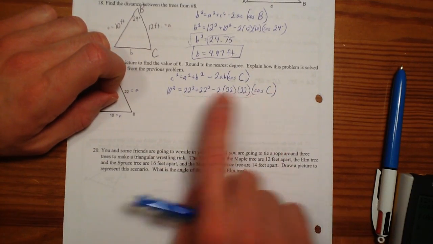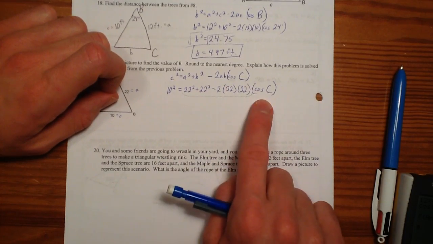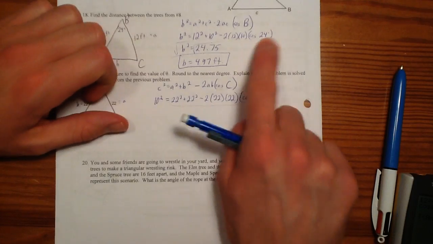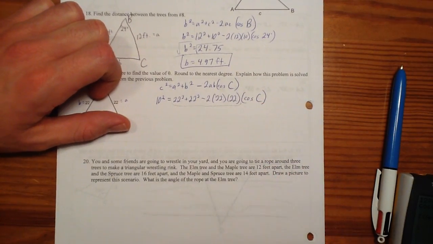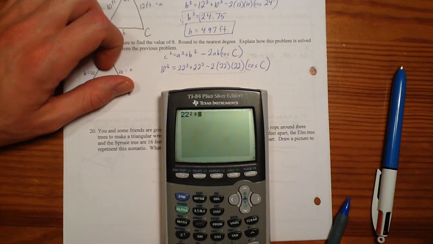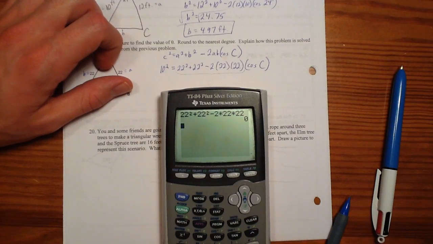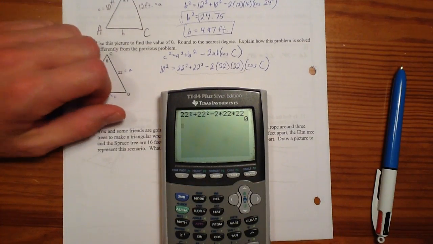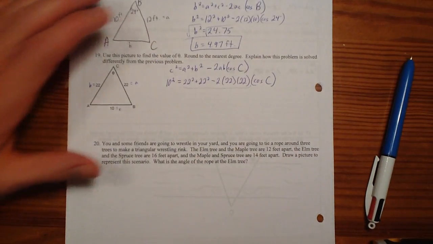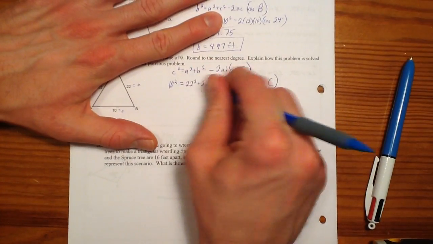That has a variable in it that this guy doesn't have, and it's got a cosine that this doesn't have. I didn't have to deal with that here because I had a number. Here I have a variable. I can't just go 22 squared plus 22 squared minus 2 times 22 times 22 and get an answer. It's 0, coincidentally. But I can't just type all that in and be like, oh my goodness, I got it. No, you have nothing other than something wrong.